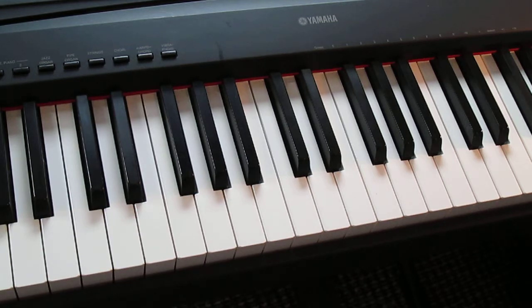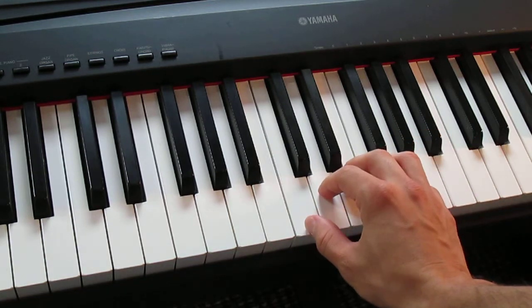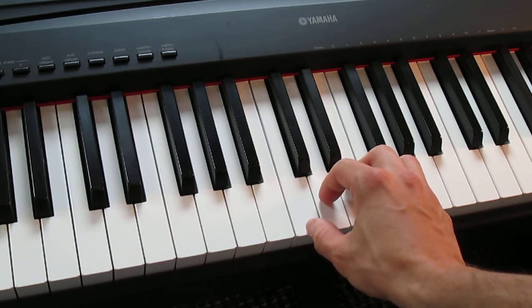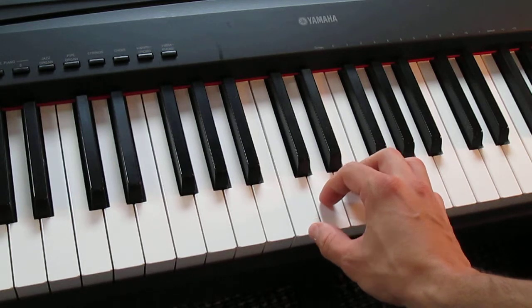Welcome to Lesson 6. In this lesson, we're going to learn about two types of chords, major chords and minor chords, and how to make those chords in each of the 5 keys that we've learned about so far. Let's get started. I'm going to start with the key of C, because it's a friendly key with only natural notes to play.